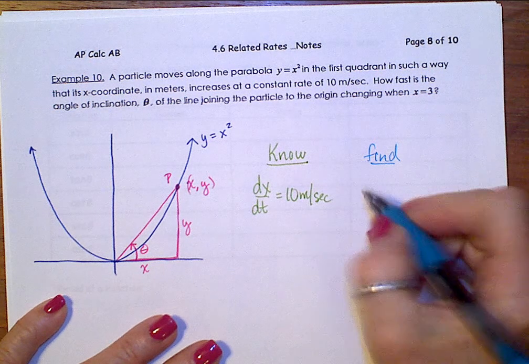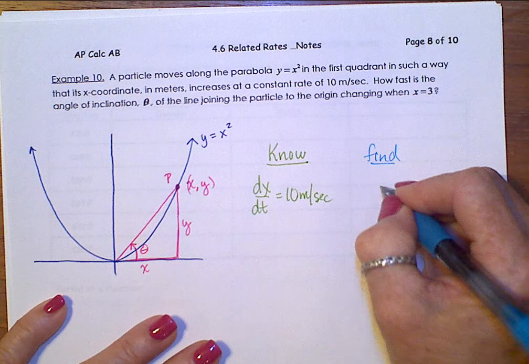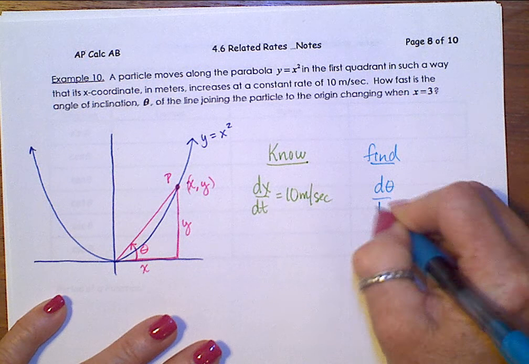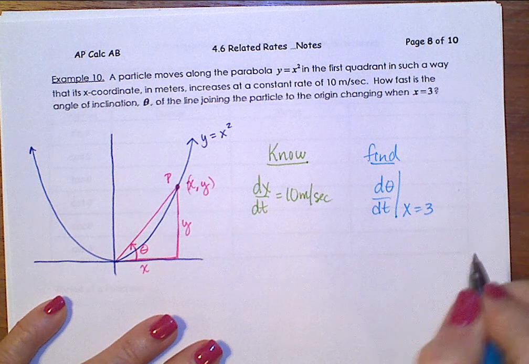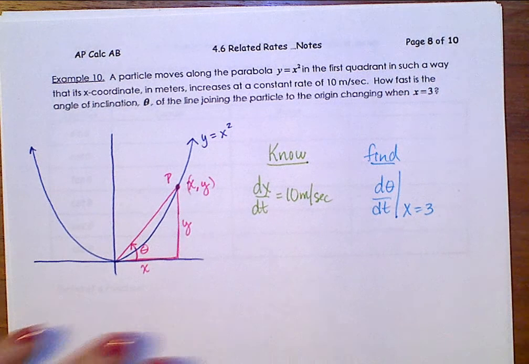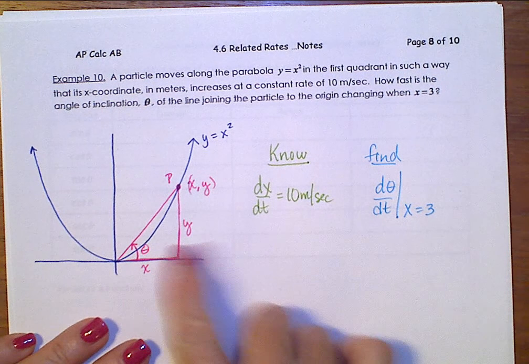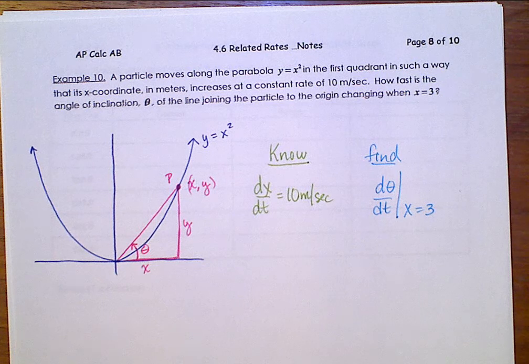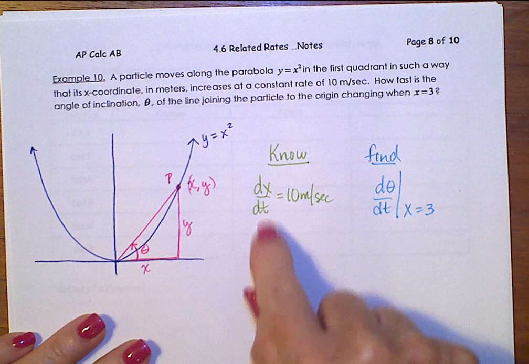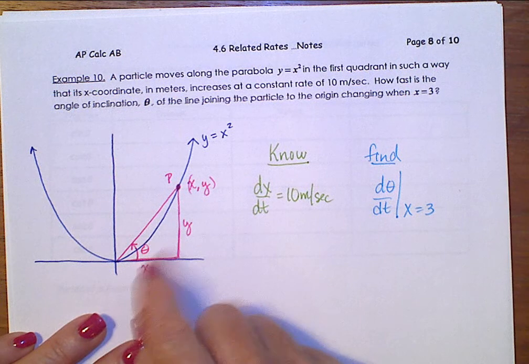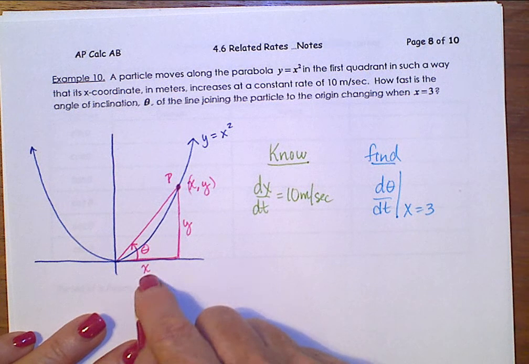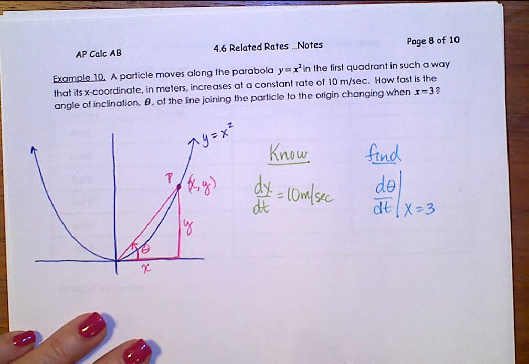And we want to find d theta/dt when x equals 3. Once we have this information, we need to write an equation that relates x and theta. We're going to have to use some trig here.